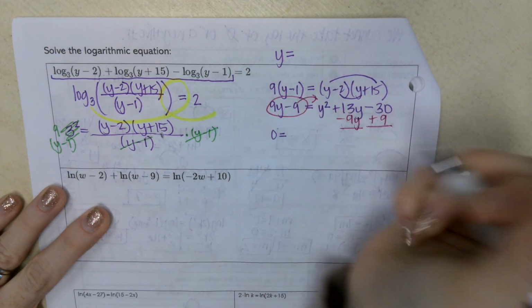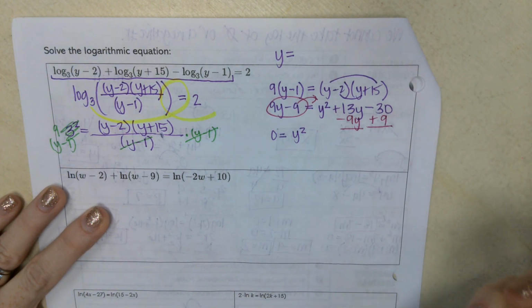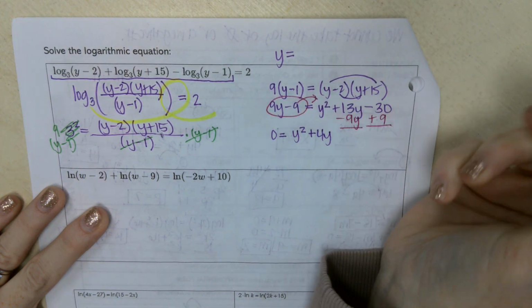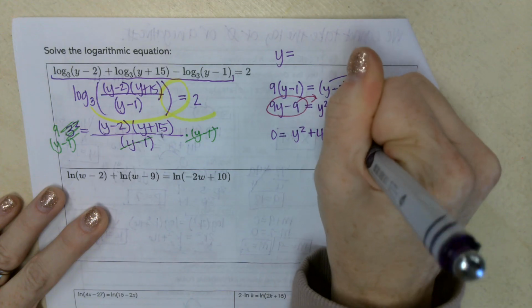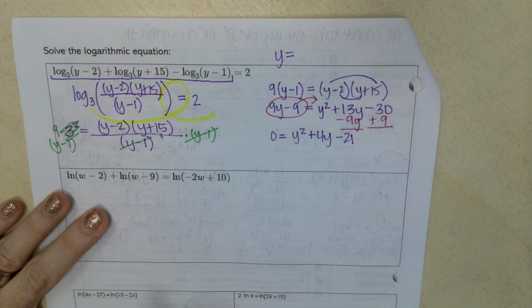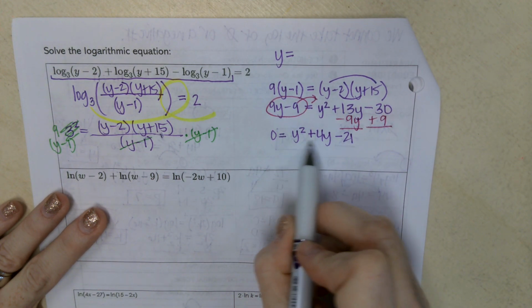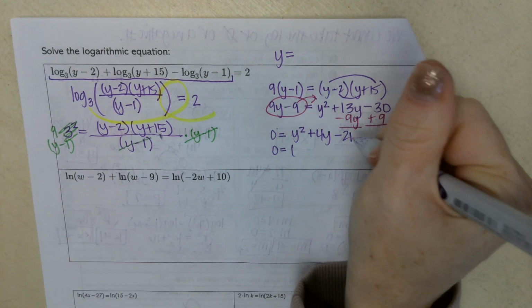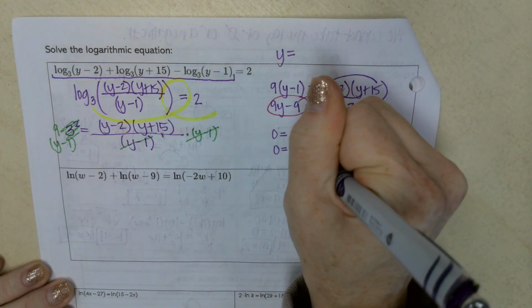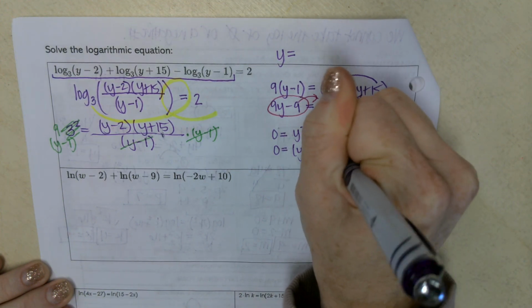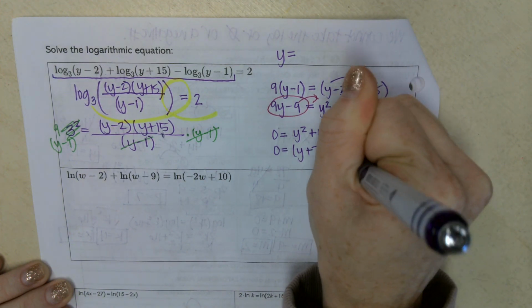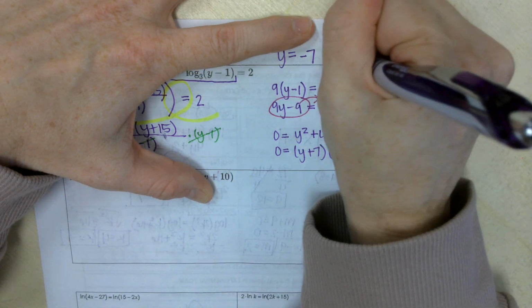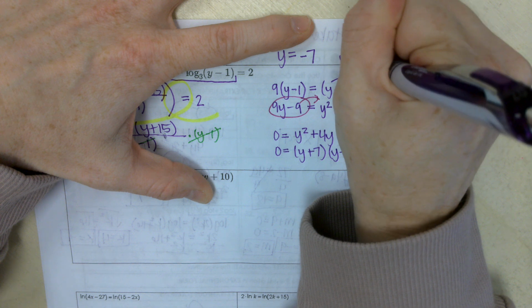So I have 0 equals y squared plus 4y minus 21. Okay, so my job is to now factor this simplified quadratic. The factors of negative 21 that add to give me 4 are positive 7 and negative 3. So my two solutions here are going to be negative 7 and positive 3.